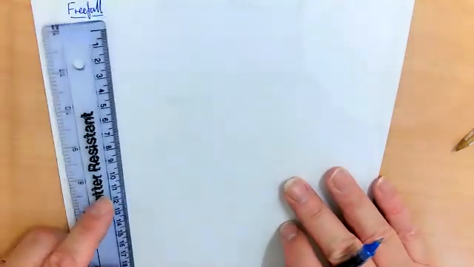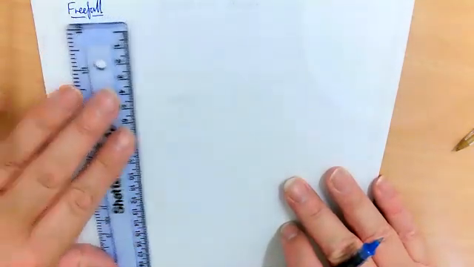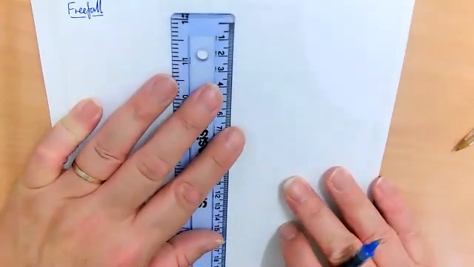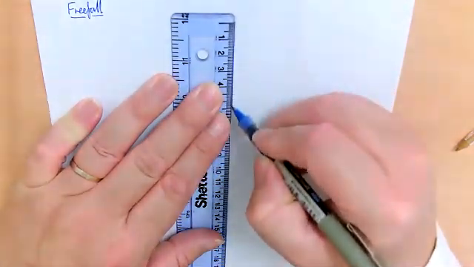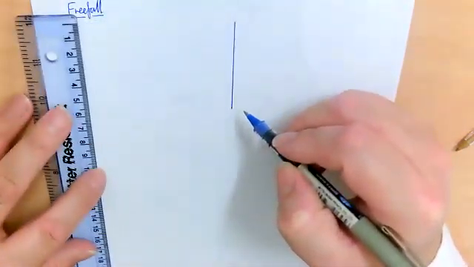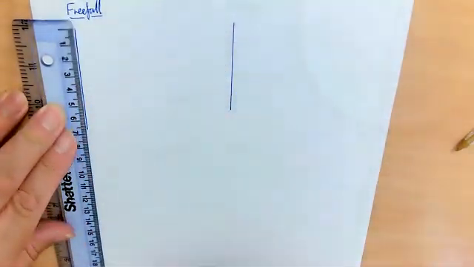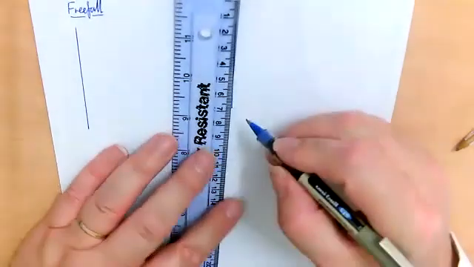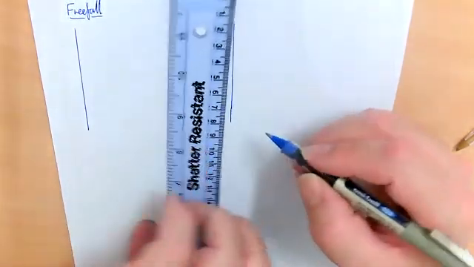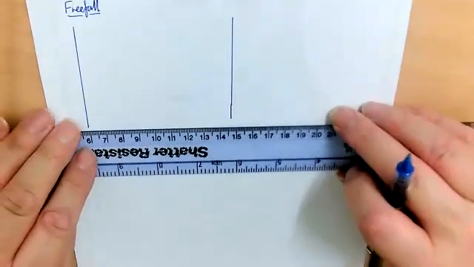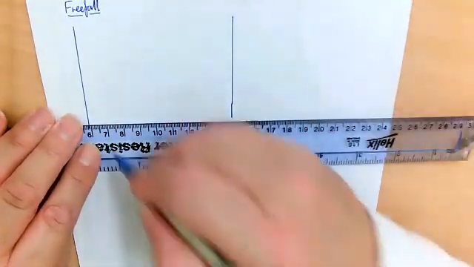Now, if we think about it, if I was to draw side by side my velocity time graph and my displacement time graph, I can actually start to demonstrate what I mean by interpretation.